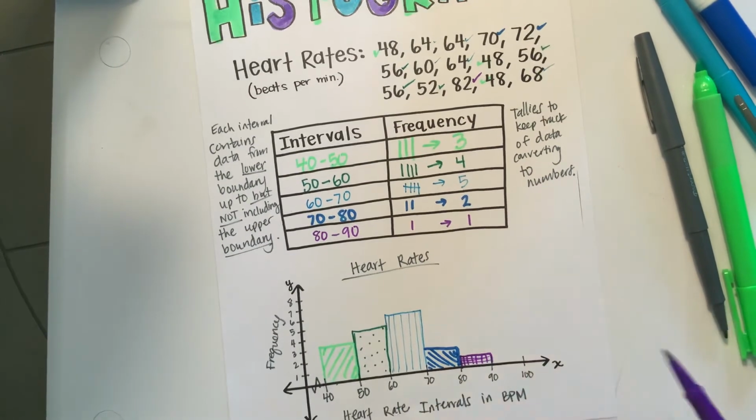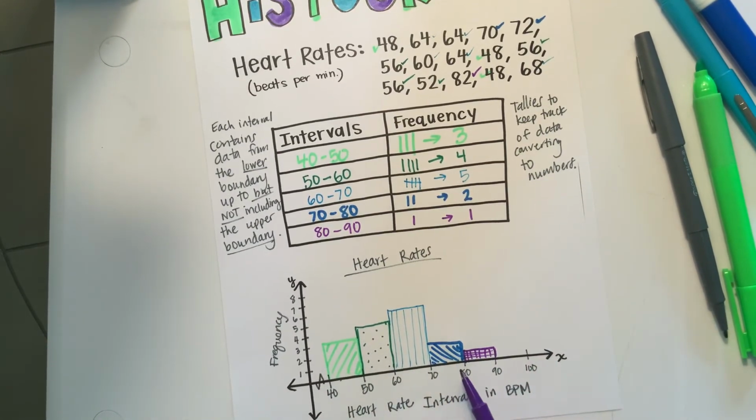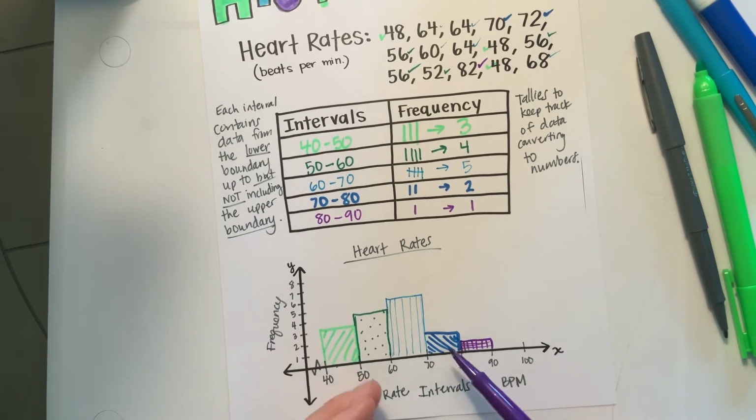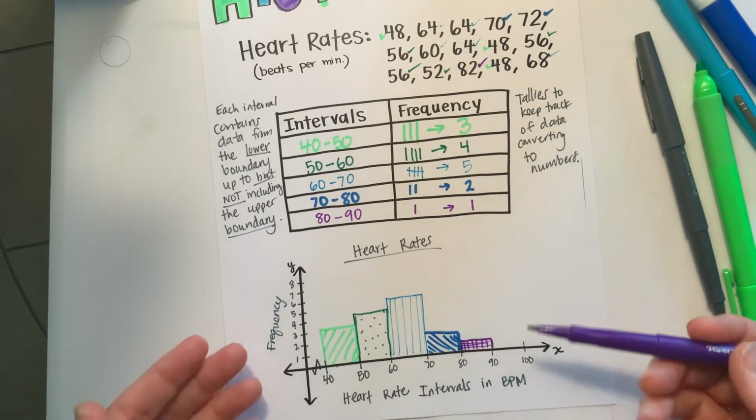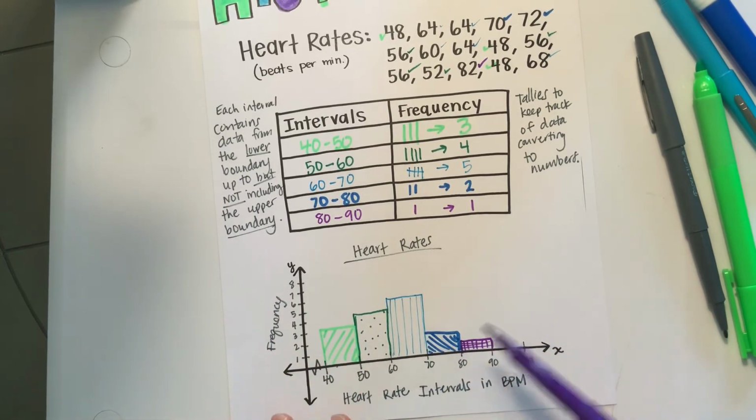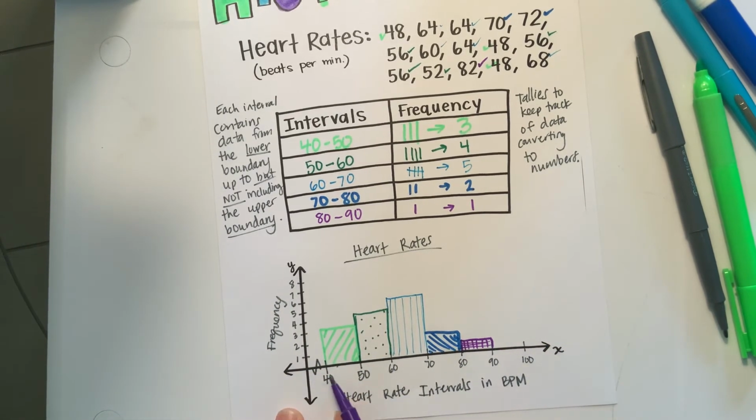Okay, so you can see that all of the bars in my histogram are literally touching. So in a bar graph, they're spread out. There's going to be little gaps between. In a histogram, they're all touching. So that indicates that that range from 40 to 50 is entirely inclusive. There's no gaps in that.